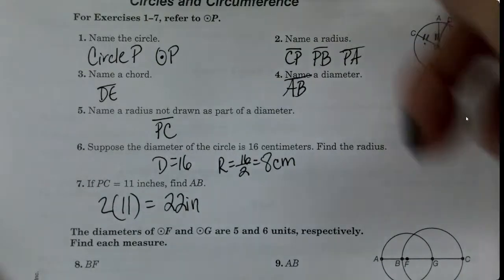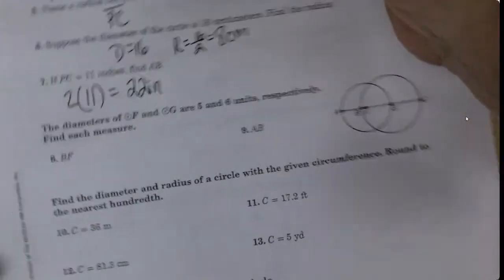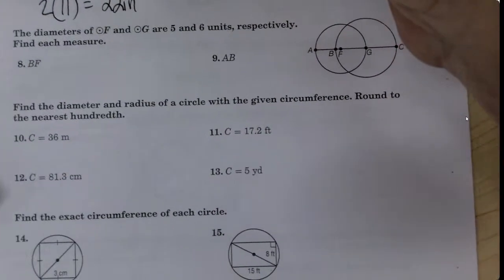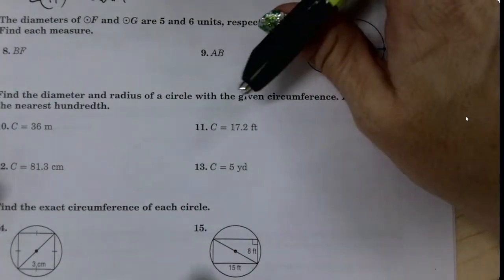Okay, now this next little piece we're going to do is a little bit tricky for some people, especially with, sometimes our brains process information in weird ways.